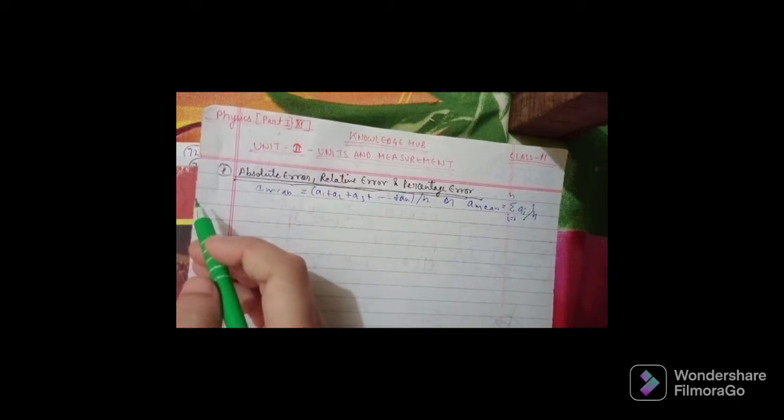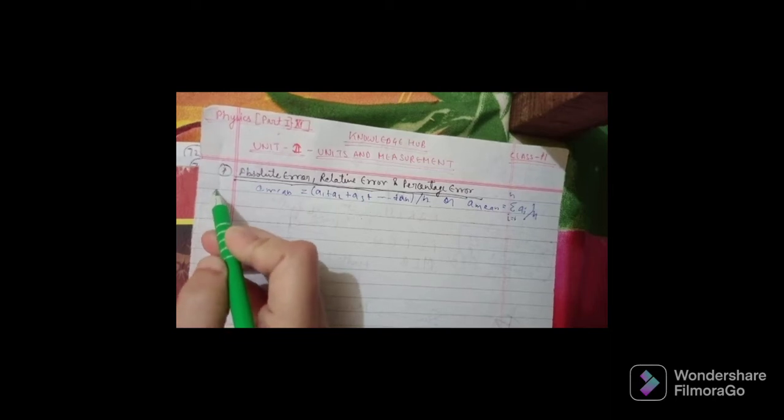It is denoted by delta a. In the absence of any method of knowing the true value, we consider the arithmetic mean as the true value, and the errors in the individual measurement values from the true value are represented here.